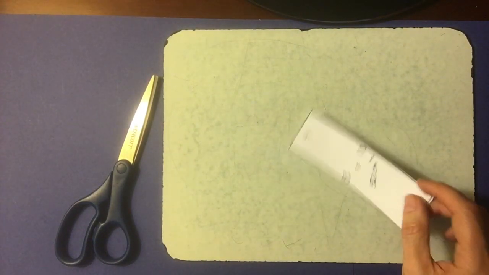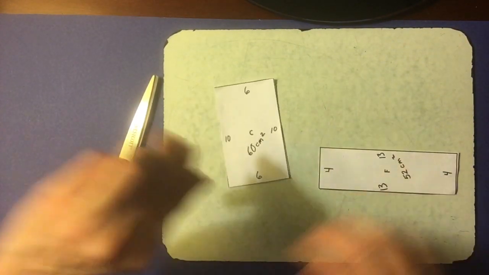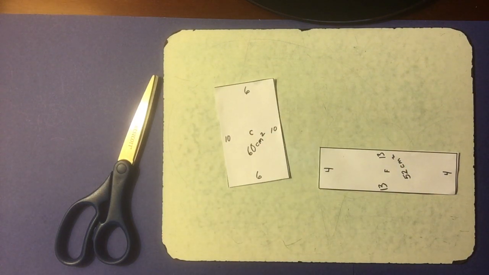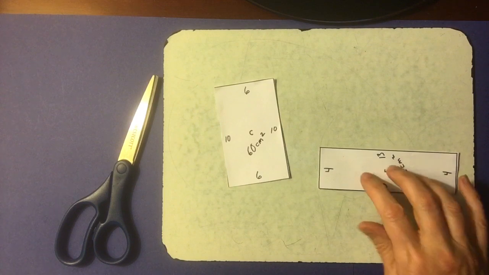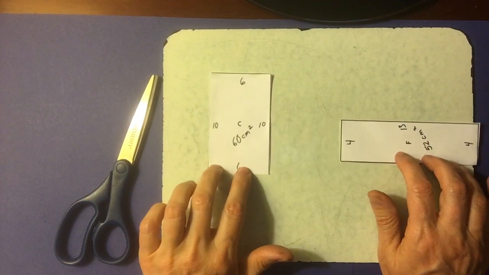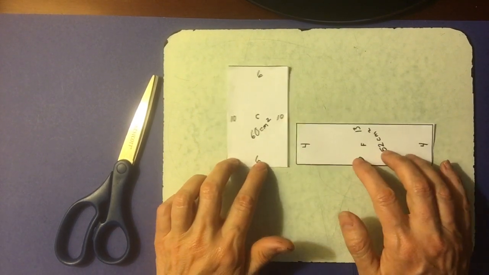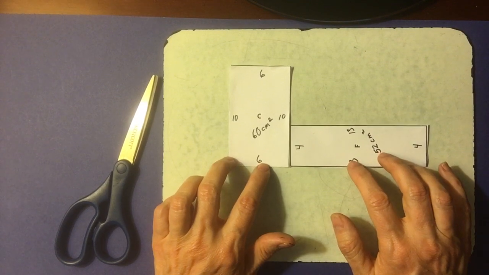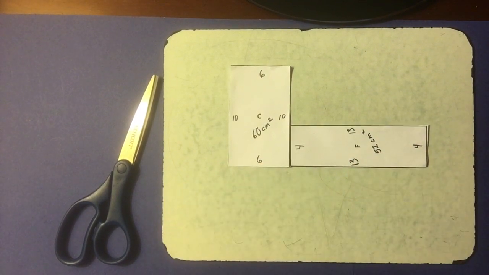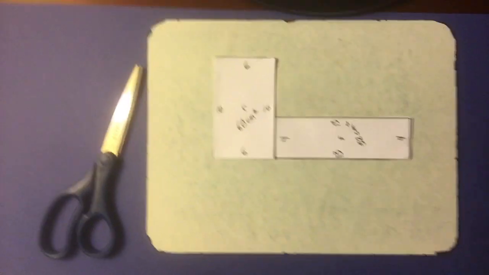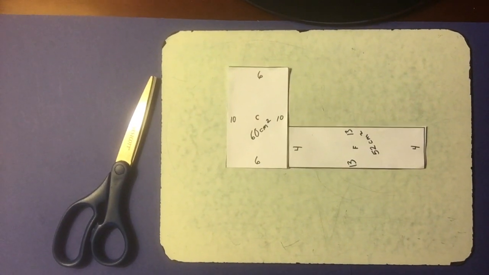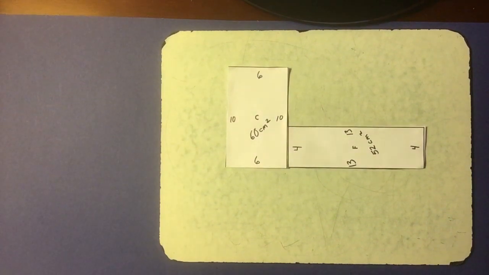Okay, what we're going to do now is I would like you to get letters C and F. And we are going to make a figure with C and F. We're going to combine these two rectangles to make a different figure. So when they're separate by themselves, they're one figure, but when we put them together, they're a different figure. And in math, we call these irregular figures, and that just means it's not your typical rectangle or square.